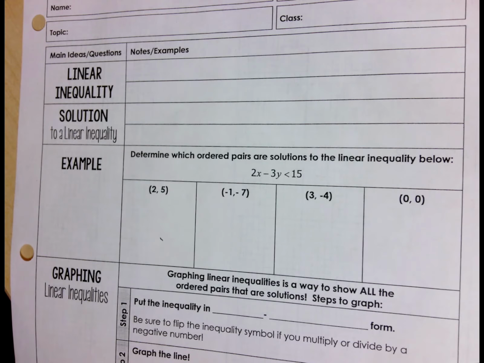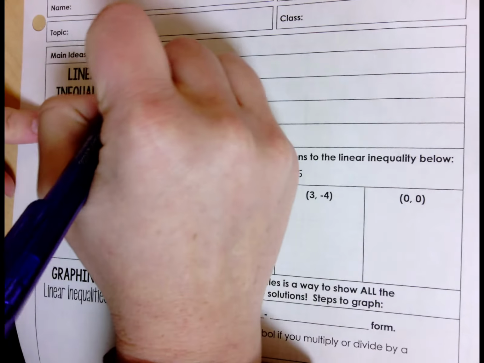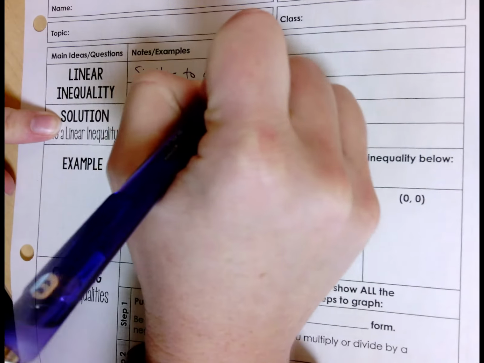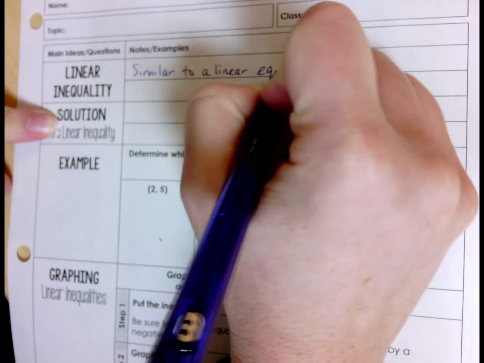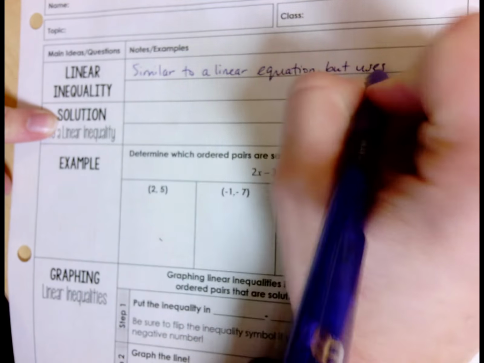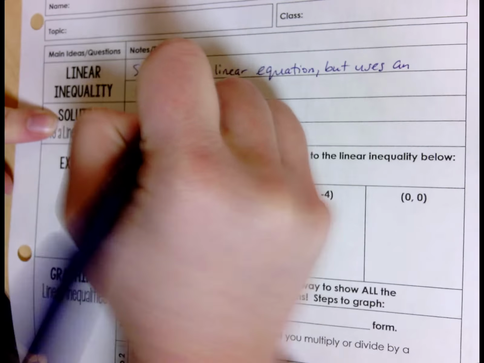Alright, so we've been discussing linear inequalities, and today we are going to talk about graphing them and what a solution looks like in a graph. So a linear inequality is similar to a linear equation, but it uses an inequality symbol.